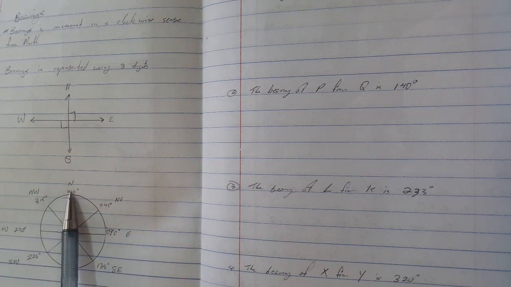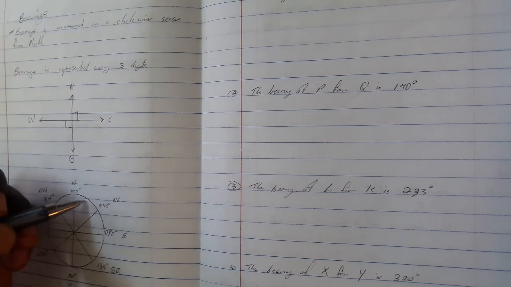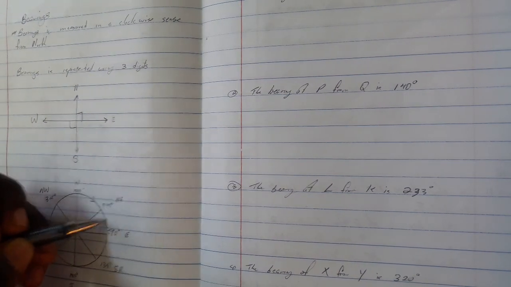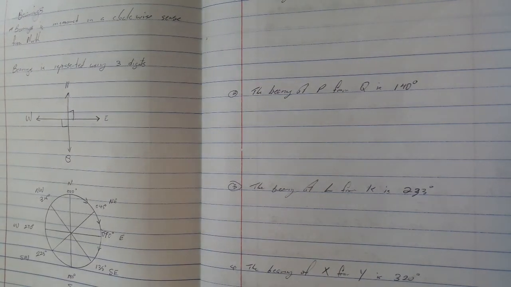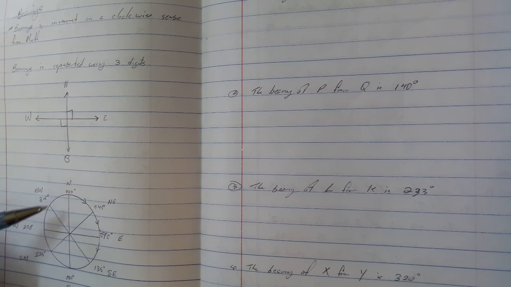North is 000 because you start counting from 0. You start measuring from north, and this is the clockwise sense. You're going in that direction all the time. Okay, so northeast is 045, east is 090, 90 degrees, southeast is 135, south is 180, you can see that straight line, and so on and so on. You can see these numbers.